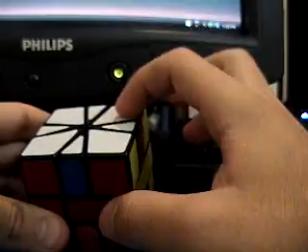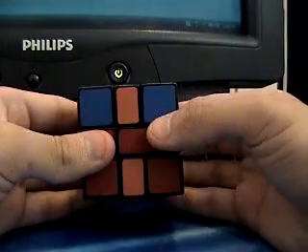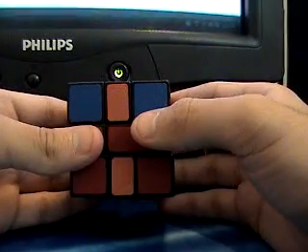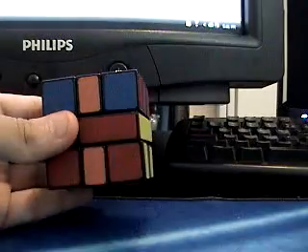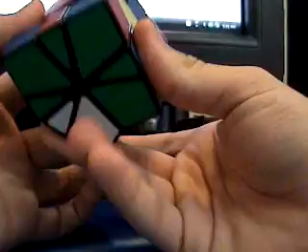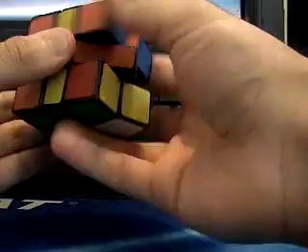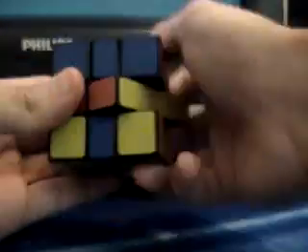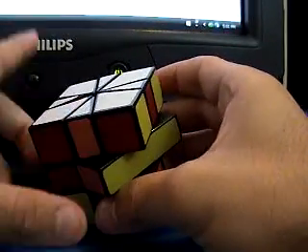So I'm gonna do first this one. No, I said here. So I do the algorithm. I don't like to do it slow, so I'm just gonna do it the normal way. I already taught you how to do it. There. I got that one, and like I said, the orange will be here.